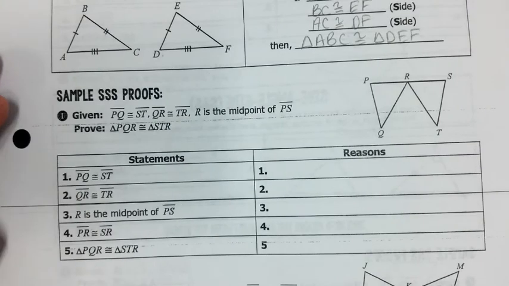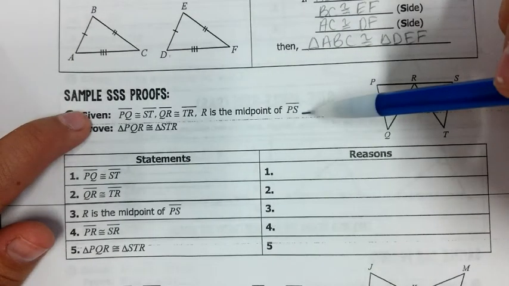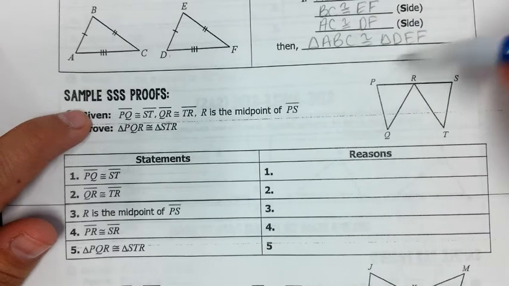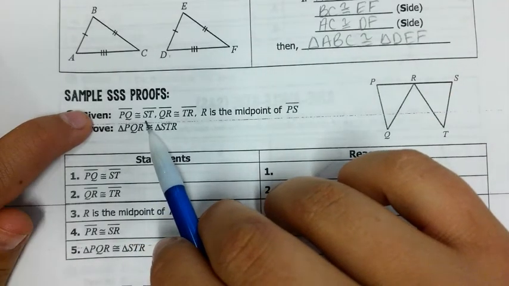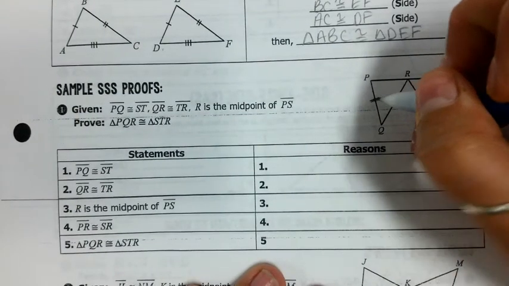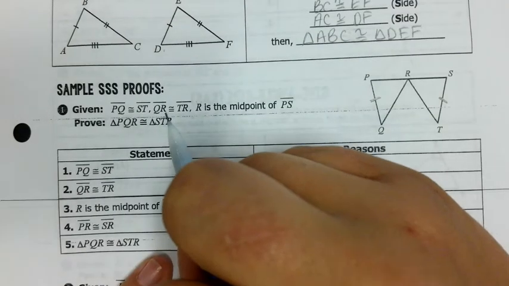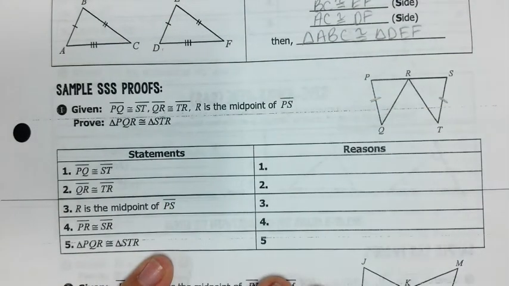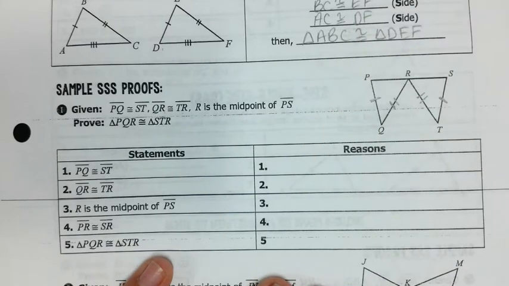So this is the very first time we're doing a proof. What we're going to do is read the given statement and identify that on the picture. We're told PQ is congruent to ST. So PQ and ST are the same. We're told QR and TR are the same.